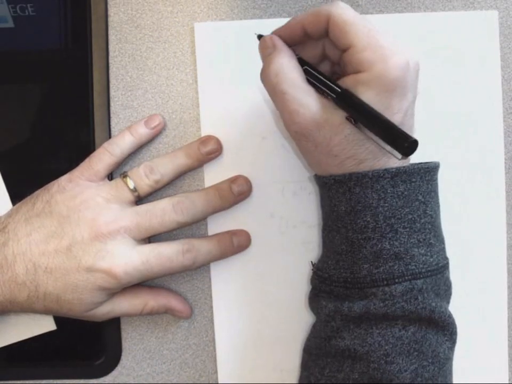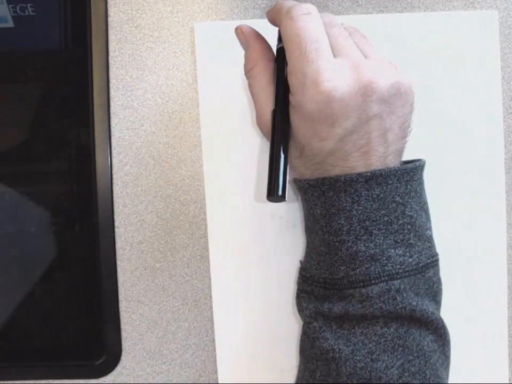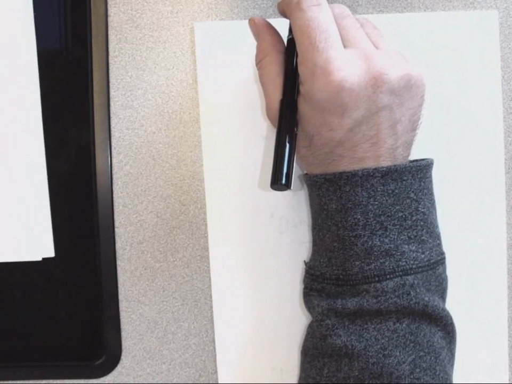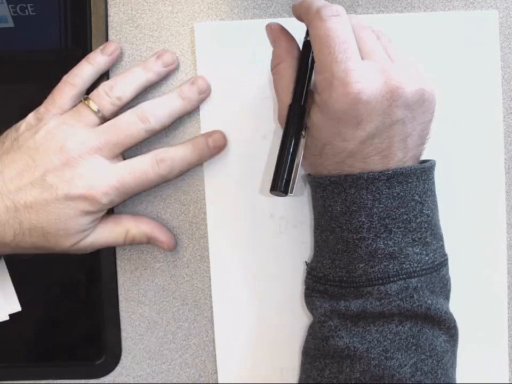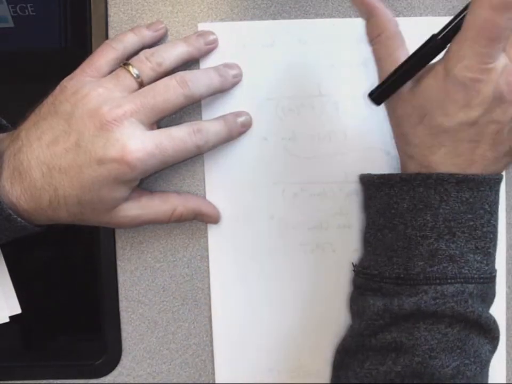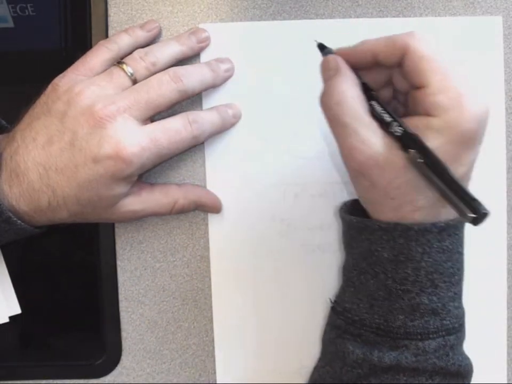What if I want to do another one? Let's see, what one do I care about? You know that the two main ones are tangent inverse and sine inverse. So let's find the derivative of that.